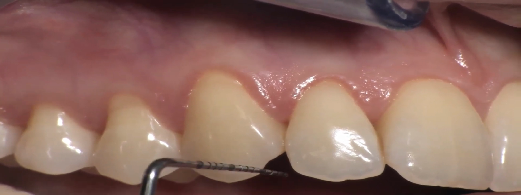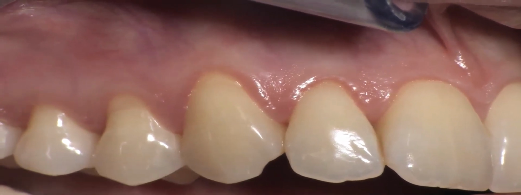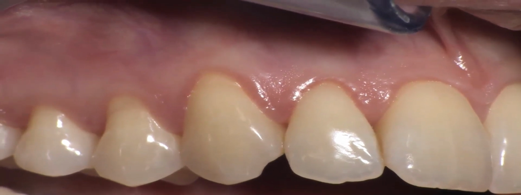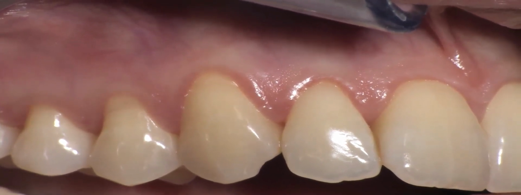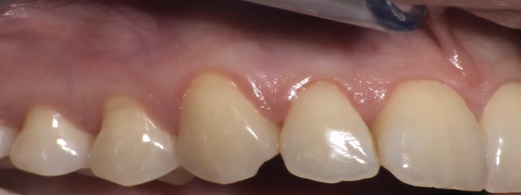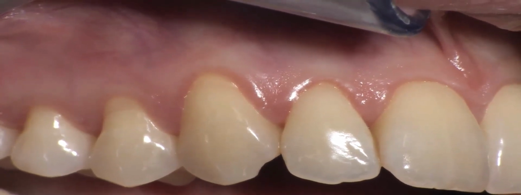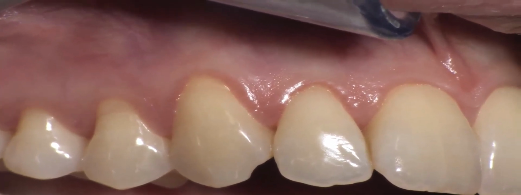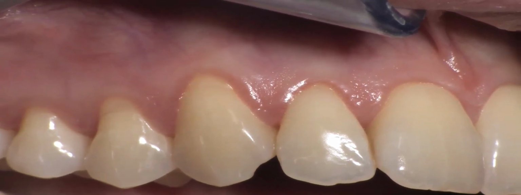So the indication for the use of mucograft with respect to the connective tissue graft is when you only need an increase in the soft tissue thickness, but you don't have any problem relating to the presence of keratinized tissue.